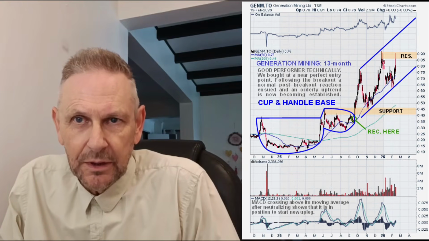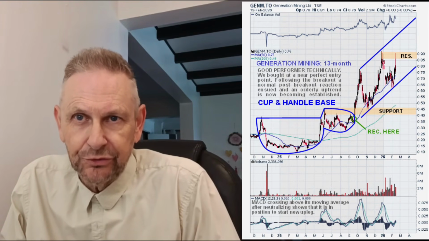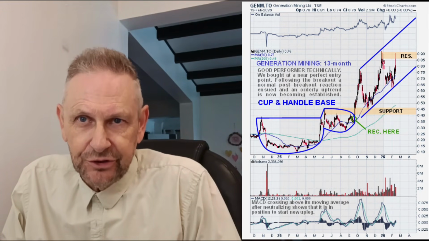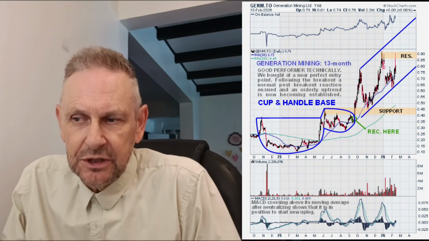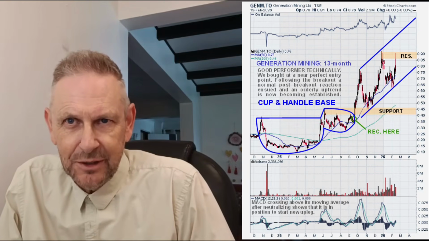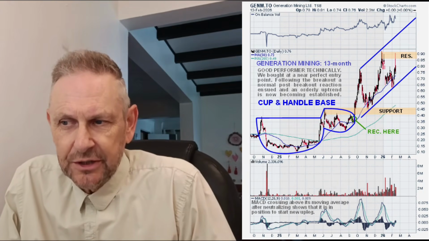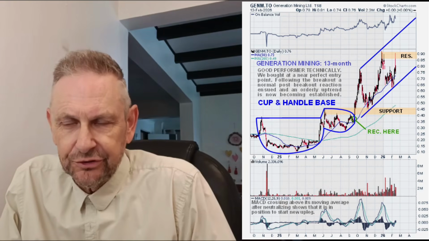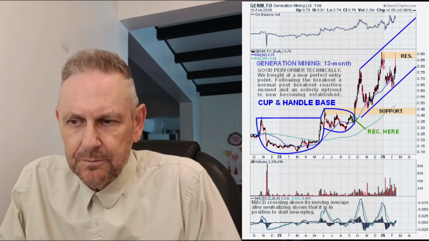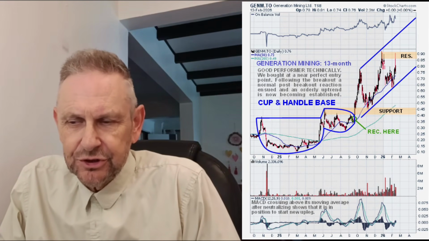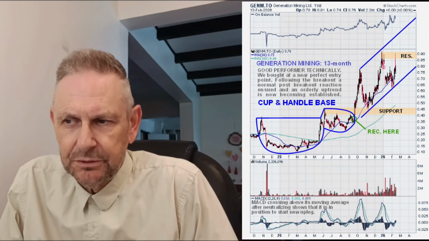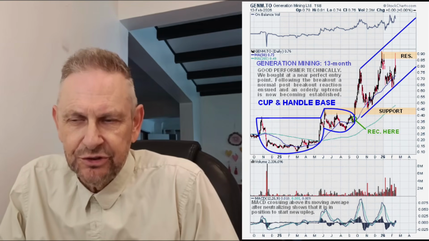And then we saw a second impulse wave or up wave, a big one again, and then a second reaction. And we can now see a definite uptrend, a tradable uptrend, becoming established. And it's just starting to take off higher again, moving towards that resistance at, I think it's the December highs. And if you look at the MACD at the bottom of the chart, that's turned up, and it rather suggests to me that Generation Mining will probably run to the top of this channel again over the medium term.